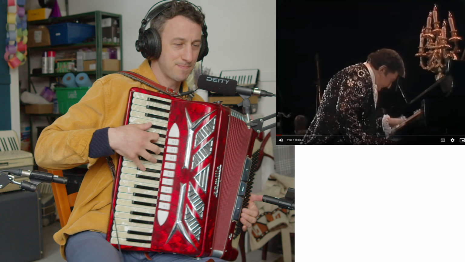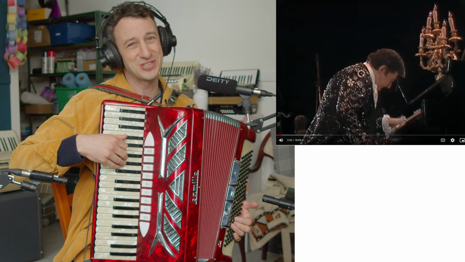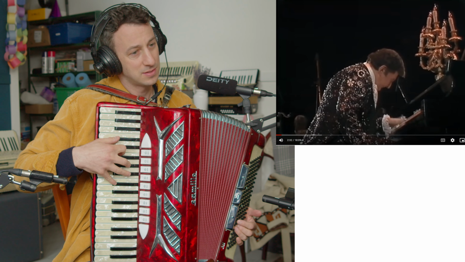Why is it in C sharp major? I don't know, but we're given the first key. The first song is in C sharp major.